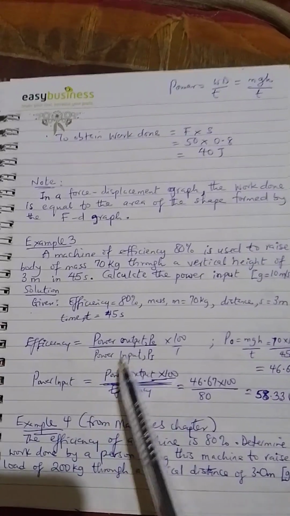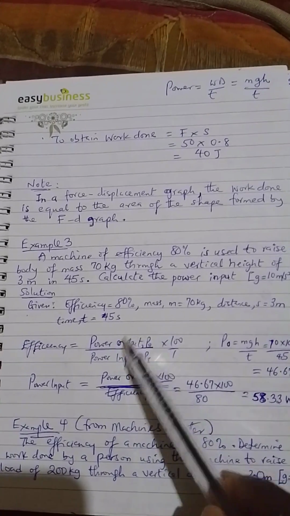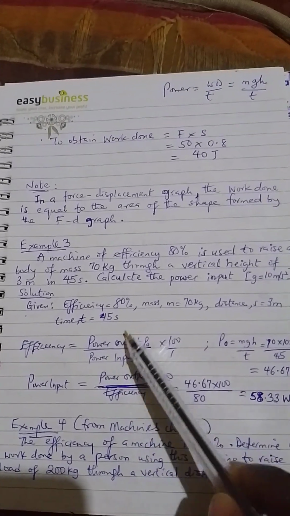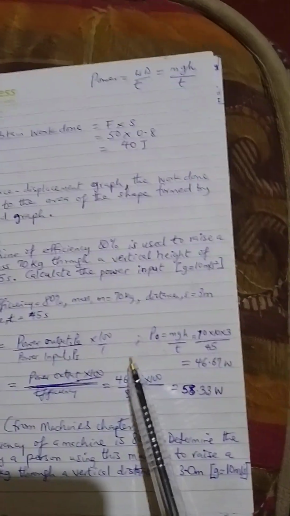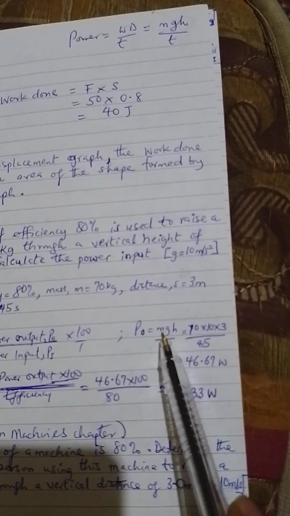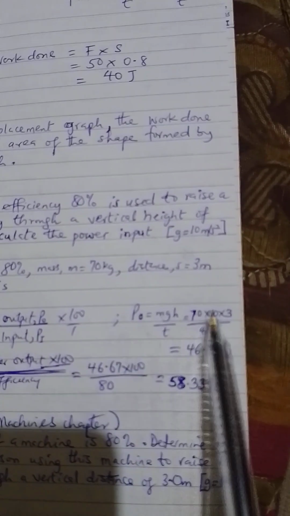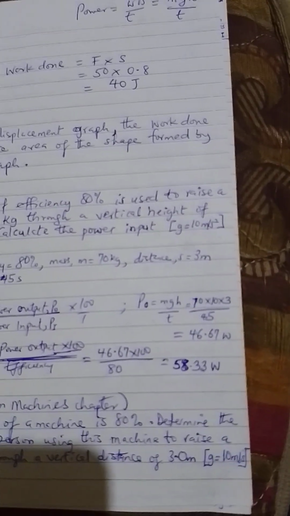So power input, what goes into the machine. Power output, what comes out of the machine. The part of the input that the machine actually uses is the power output. So mgh is the mass times acceleration of gravity g times height, the vertical height that the object is moved through, over time, because we are talking about power now, not just work done or energy.